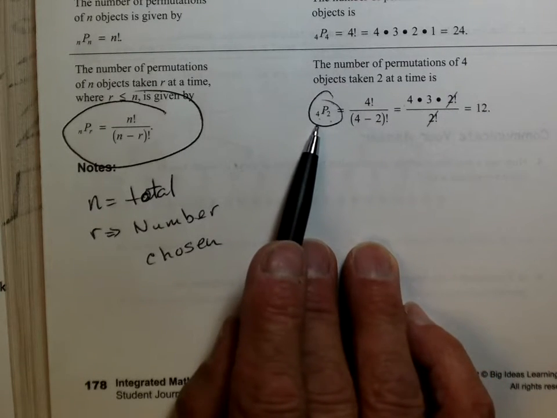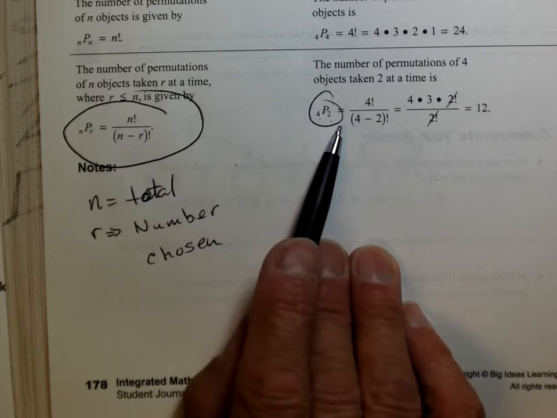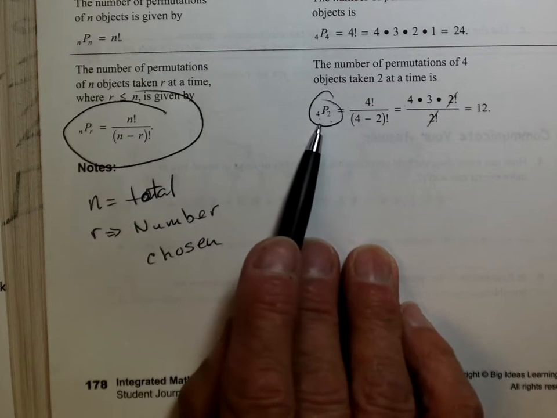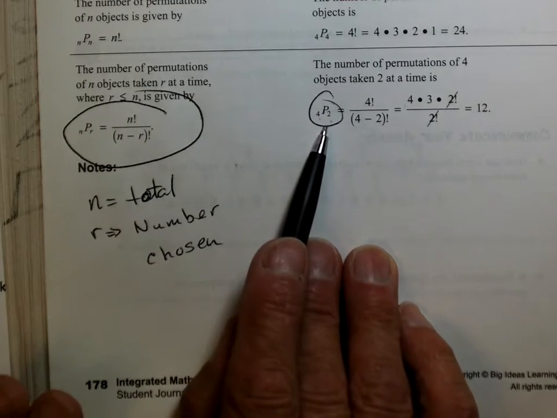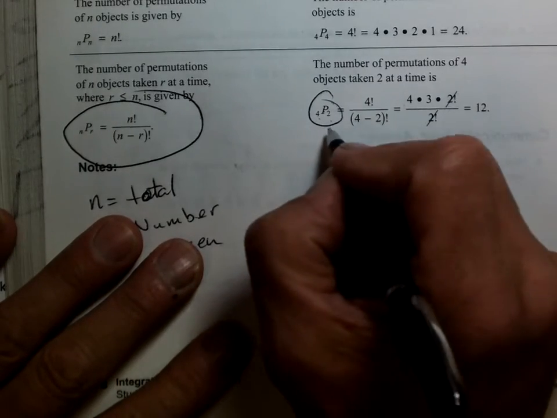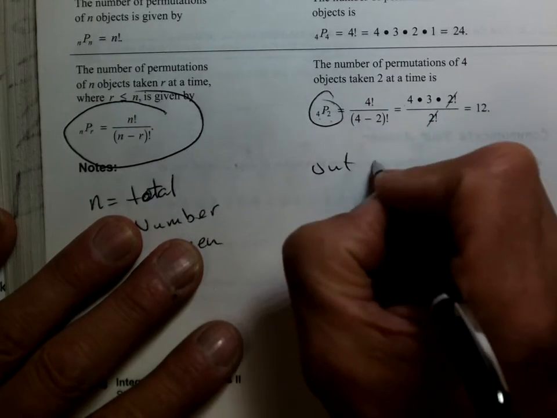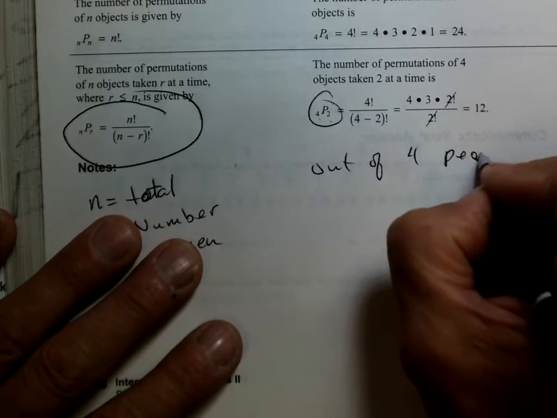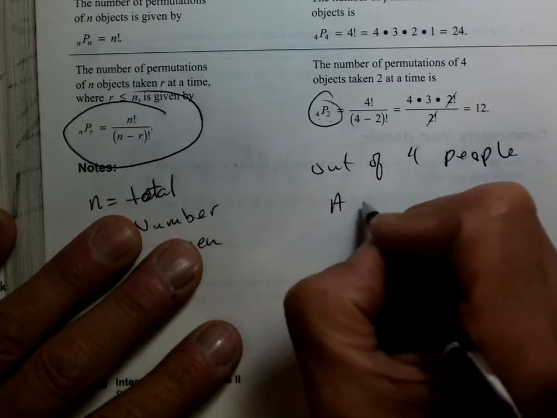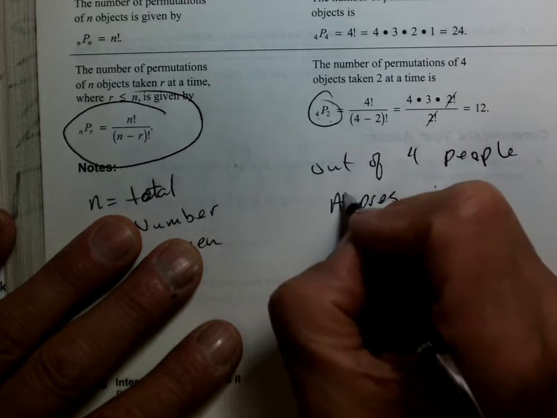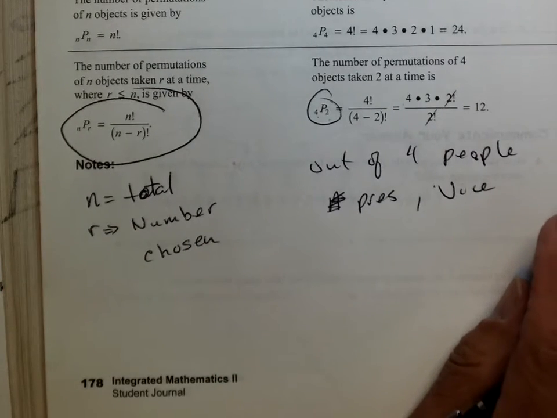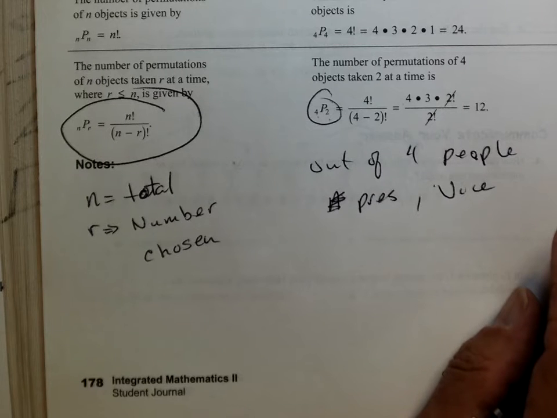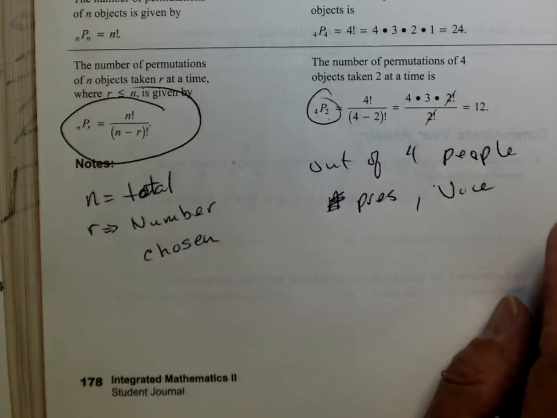It's like saying I have 4 people, and I'm going to pick a president and a vice president. So the order is important, right? If it's a permutation, the order is important. If I choose K to be the president and then pick Ben to be the vice president, that's different from choosing Ben to be the president and K to be the vice president. That's a different arrangement, right?